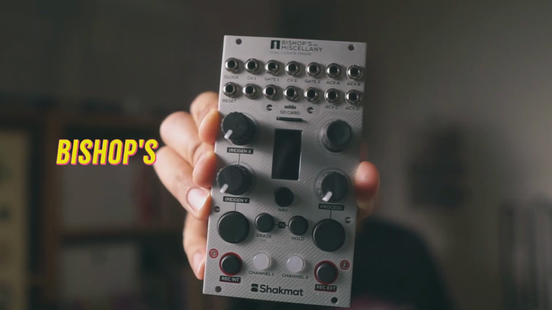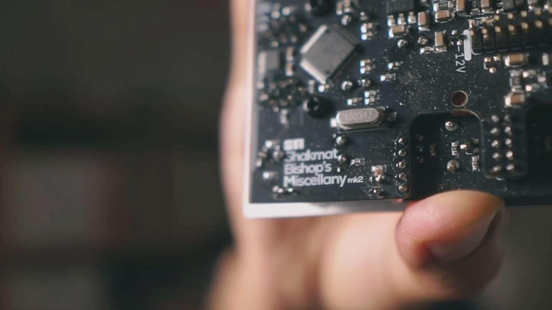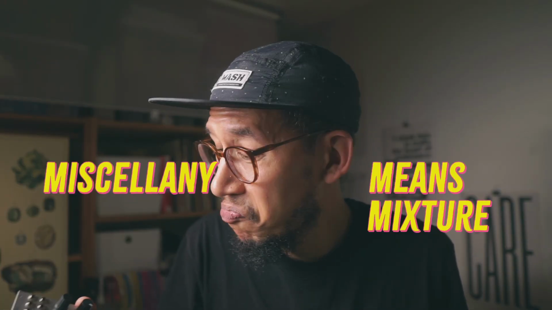This is Shakmat Bishop's Miscellany MK2. You might be asking, what's with that name? I think it's based on a chess move or strategy, which makes some sense considering Shakmat. Building a patch can be really strategic, especially if you want it to be something that you can perform. And I think that's Shakmat's strong suit in a bunch of their modules. And that word, miscellany, it means mixture. Alright, kind of brilliant, right? At least you might think so after you learn what it does.